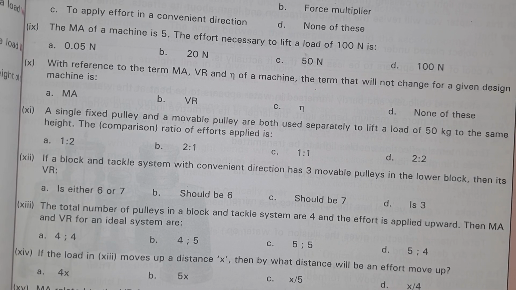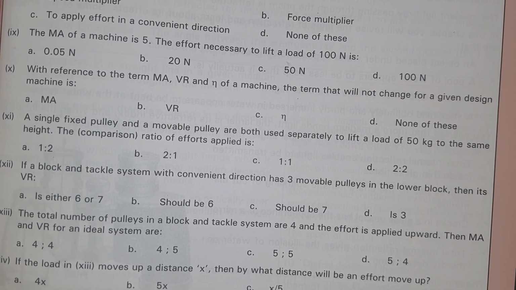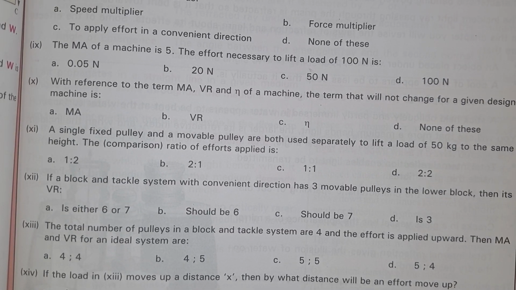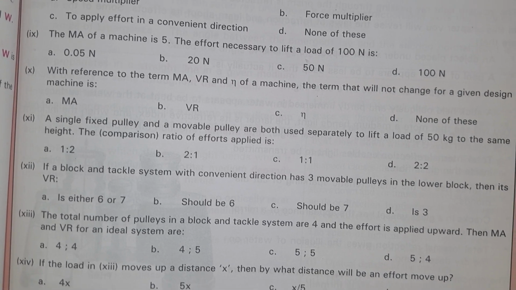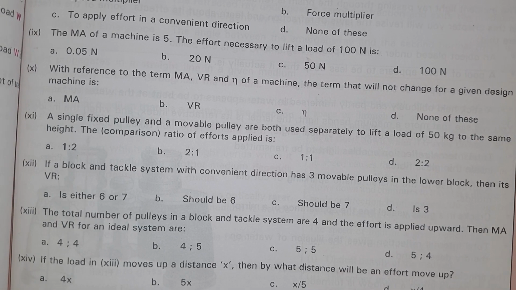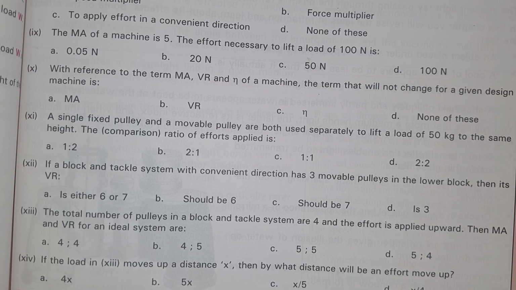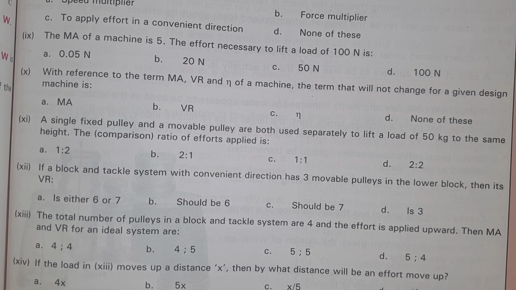Next is, with reference to the terms MA, VR and efficiency, the term that will not change for a given design of a machine. So here the answer for the 10th question will be VR doesn't change, because VR doesn't depend on the design of the machine. It rather depends on the distance moved. Okay, next is the 11th one.